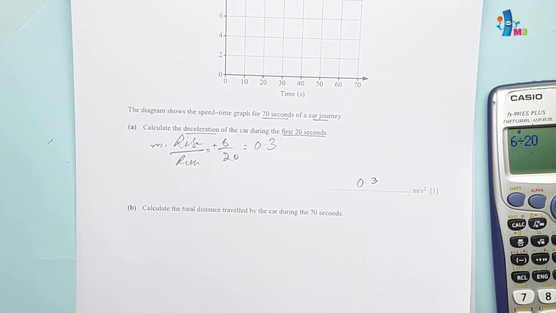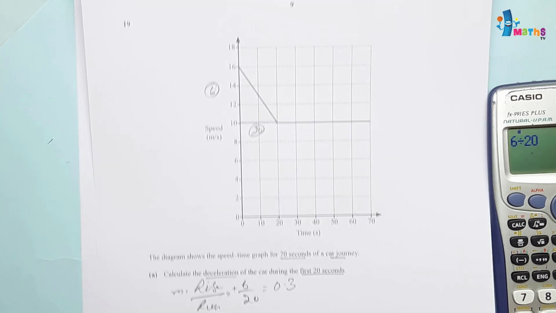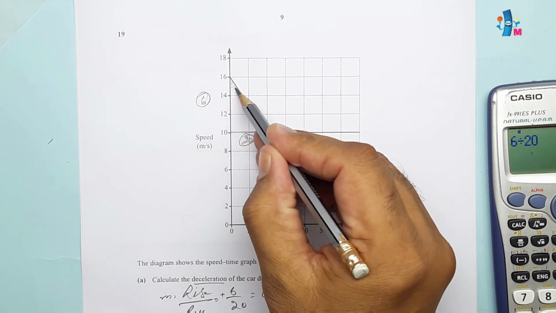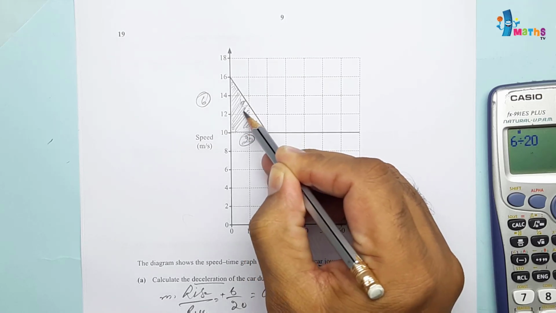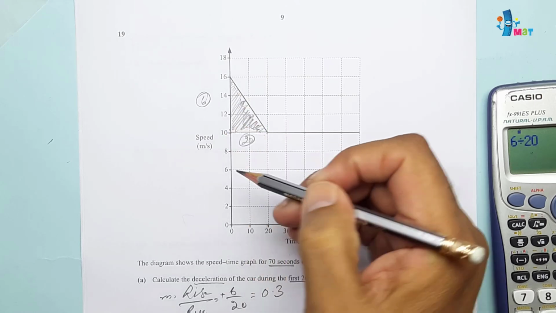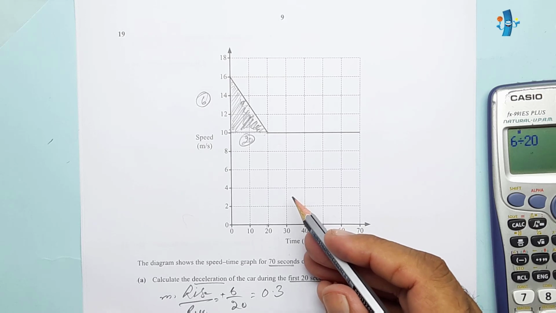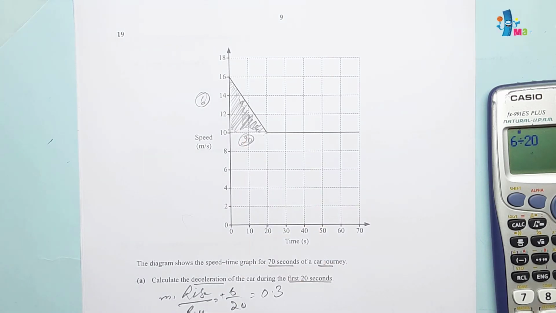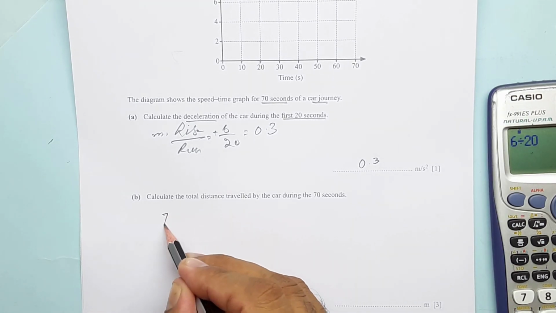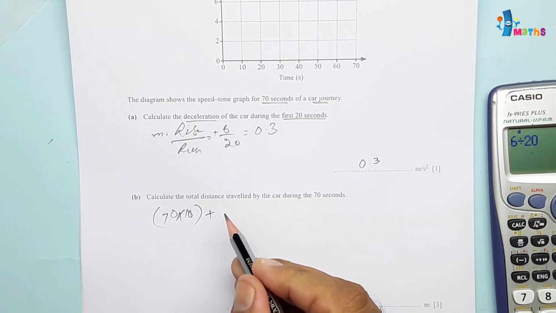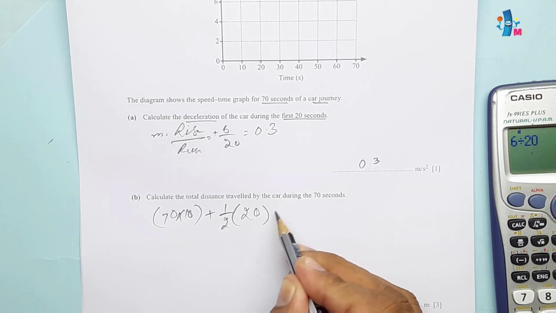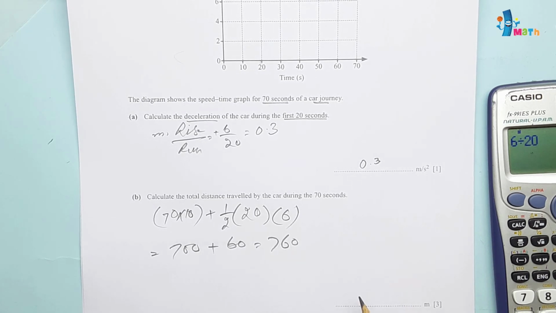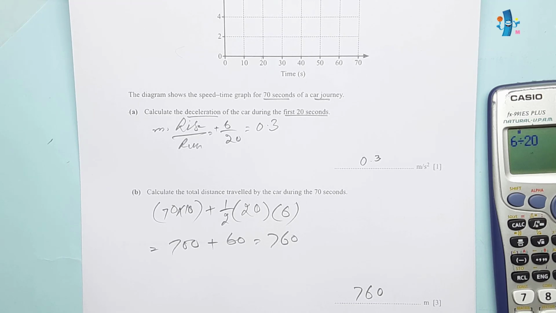Then they are saying calculate the total distance traveled by the car during 70 seconds. In a speed time graph, we know the area under the graph is basically the distance. So this is the triangle from where we have taken the gradient. I'm shading this triangle for your better understanding. This is the triangle rise over run, and we have taken the gradient in part A. Now we have to find the area of these two portions, and the area of this rectangle is easy because you will have to multiply 70 by 10. So if I move a little above, now you can see this 70 multiplied by 10. This will be the area of the rectangle plus the area of the triangle, which will be half into base, which is 20, and height, which is 6. So you can now simplify. This will be 700 and this will be 60. So the answer will be 760. We can write the answer as 760 meters.